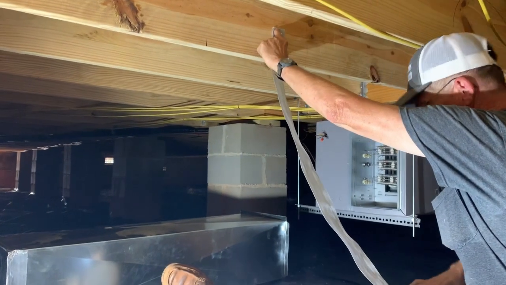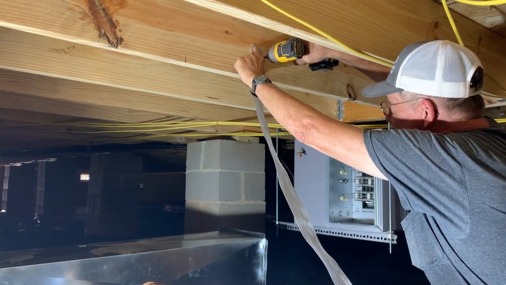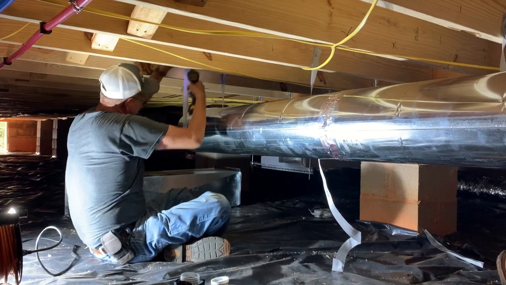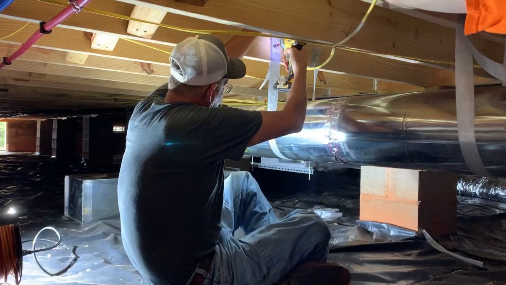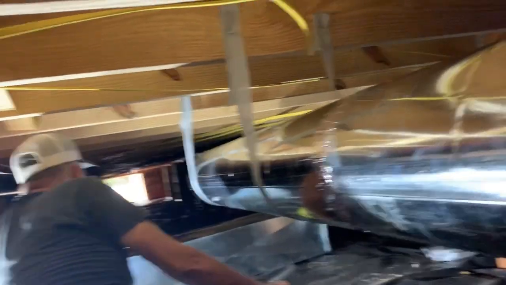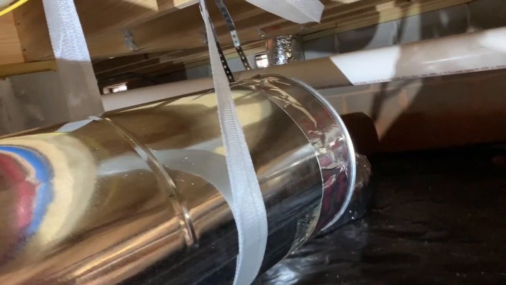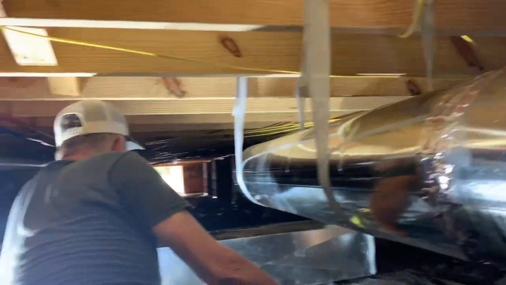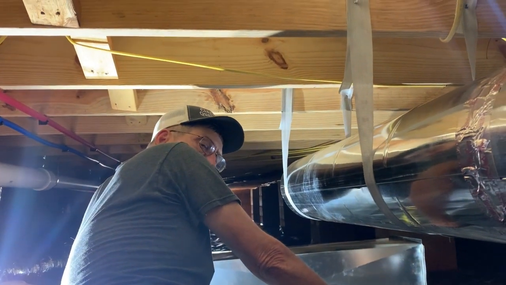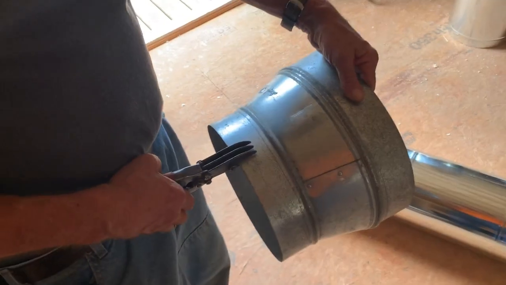We hung all the main trunk hard duct up and got it level. 12 inch down to pretty close to where the bedroom wall is, where the kitchen wall starts. And then reduce it down.